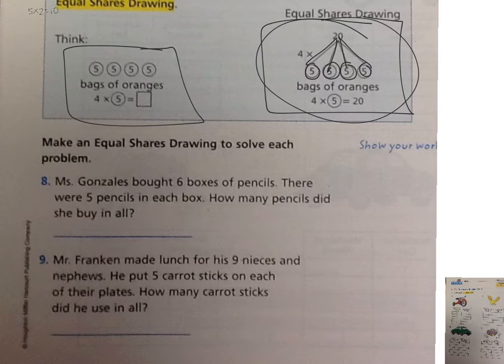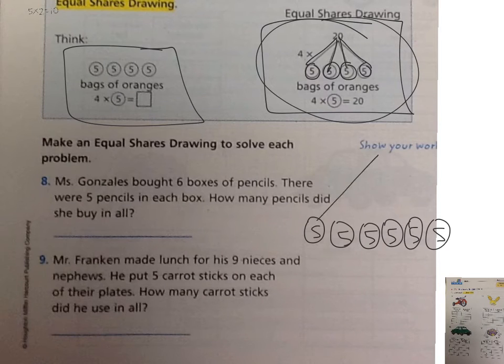So let's do number 8. Mrs. Gonzalez bought 6 boxes of pencils. There were 5 pencils in each box. How many pencils did she buy in all? Well, the best way to do it would be to draw 1, 2, 3, 4, 5, 6. Okay, here's our 6 boxes of pencils. Each of them have 5 in them. Okay, and then we'd have 5, 10, 15, 20, 25, 30.